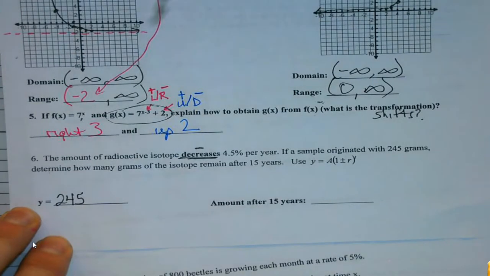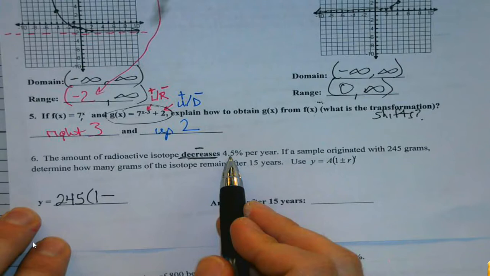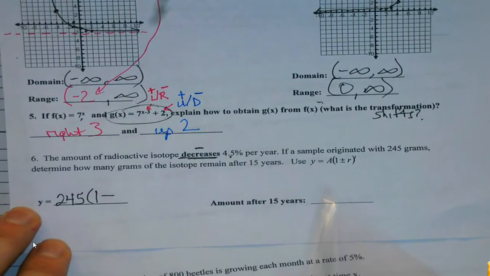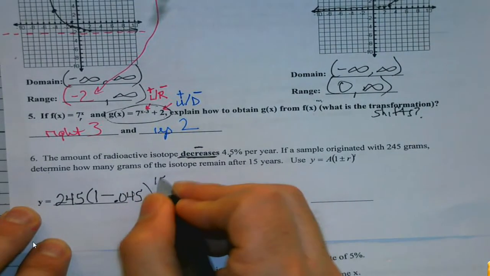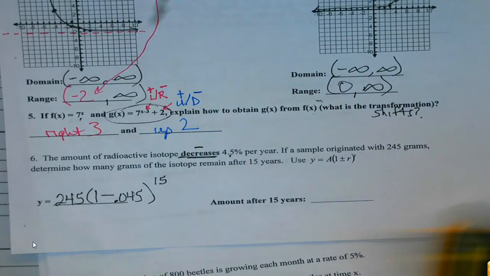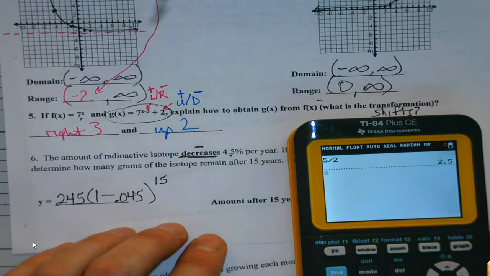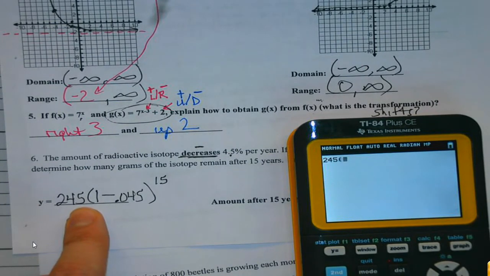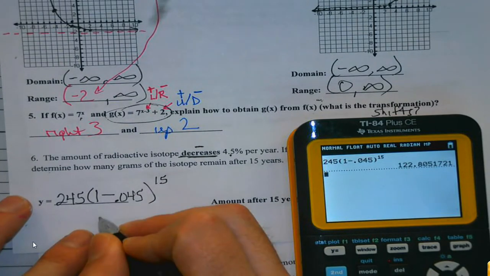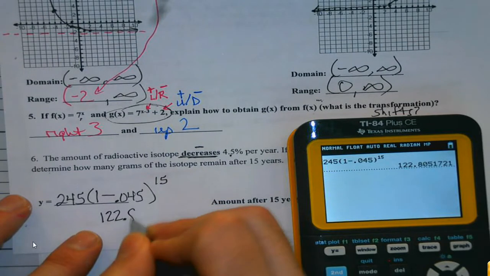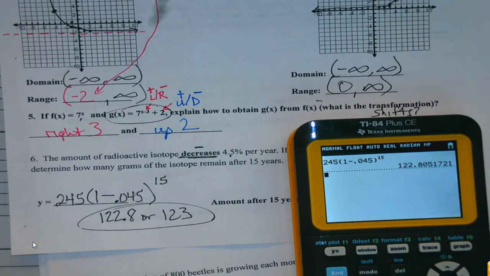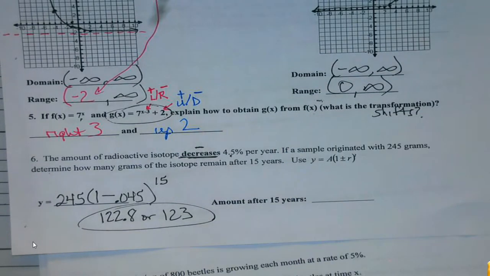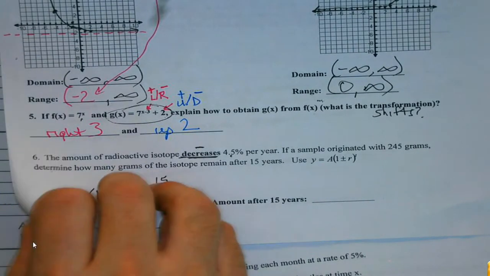245 is what I started with. 1 minus, remember, 4.5%, get it into its decimal form. Whether it's using your brain, left 2 places, or the calculator, and it said 15 years, so that's going to be my time. I can do this in y equals, I can do this just on it, it doesn't matter. And again, if you put 122.8, if you put 123 and go to the nearest, they're both telling me you know what you're doing. And that's all we're looking for. I probably could have put it in the blank, but hey, the calculator was covering it up. But again, you practice, that becomes really easy.